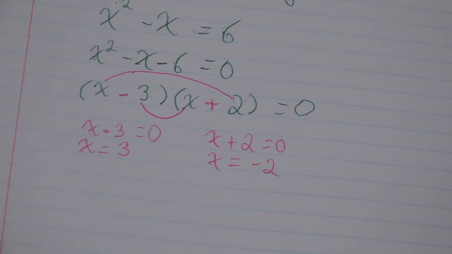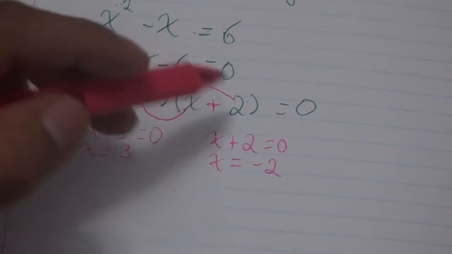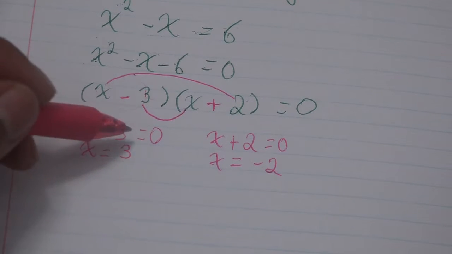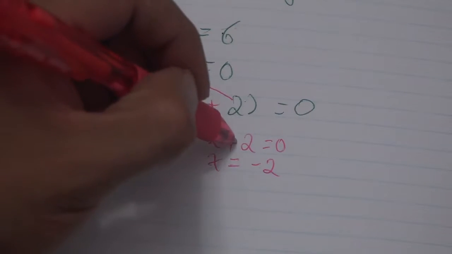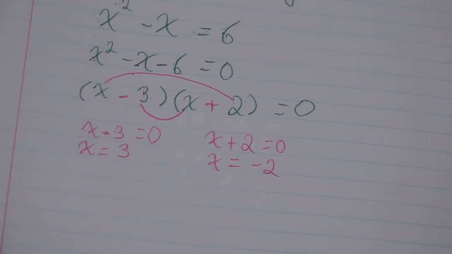Now, is there an easier way of doing it? I mean, come on, guys. Look, this is supposed to be equal to 0. What number minus 3 is 0? 3, because 3 minus 3 is 0. Here, what number plus 2 is 0? Negative 2, because negative 2 plus 2 is 0.